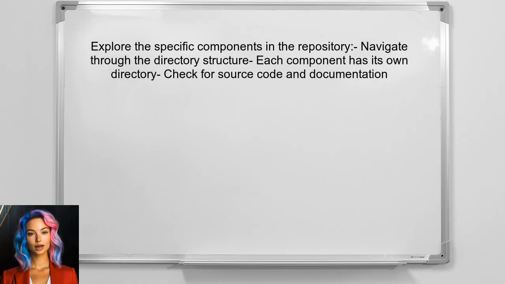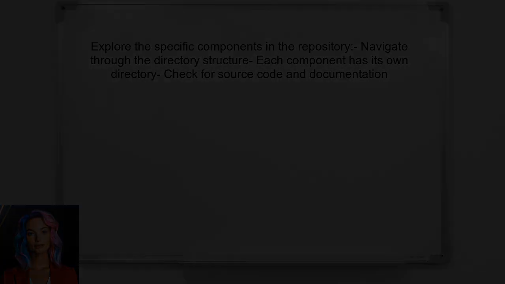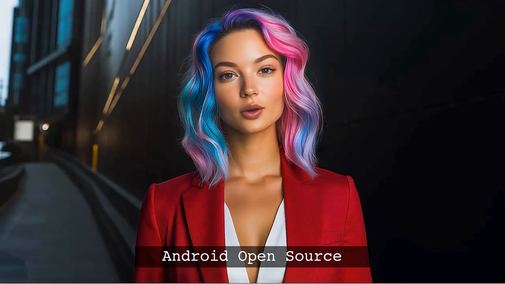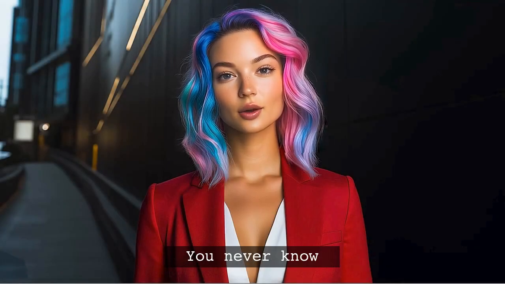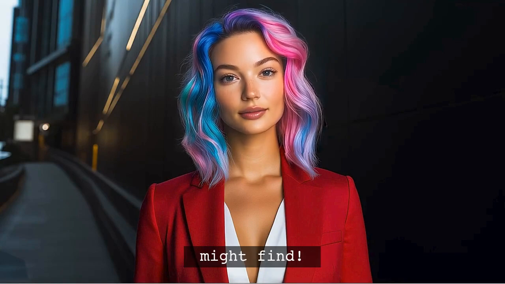Finally, the user can explore the specific components by navigating through the repository structure. Each component will have its own directory containing the source code and documentation. Fun fact, the Android Open Source Project is like a treasure chest for developers. You never know what gems you might find in there.